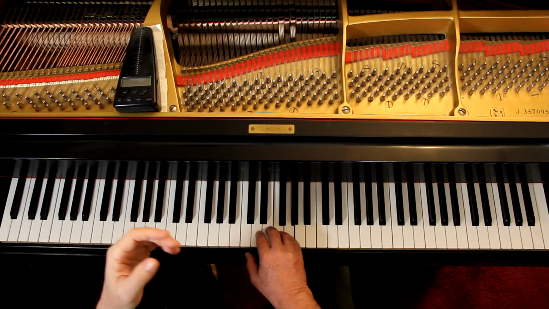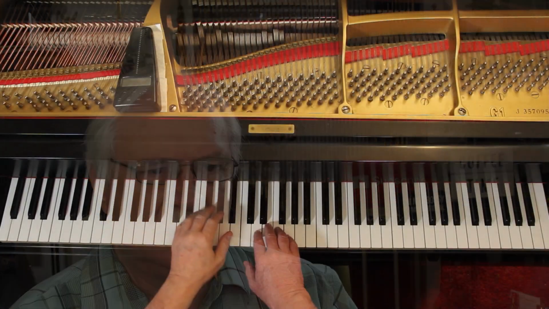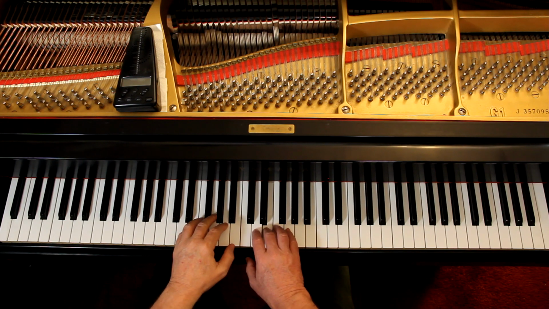Dynamics, well, here's MP. You'll have to decide what's soft and what's loud, and then what's in the middle. Where is moderately soft? Somewhere in there. It's not soft. It's just sort of soft. The whole thing is sort of soft. It's the only one they gave you. And it's going to be both hands pretty much here.